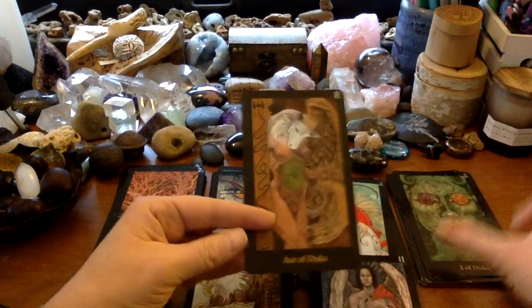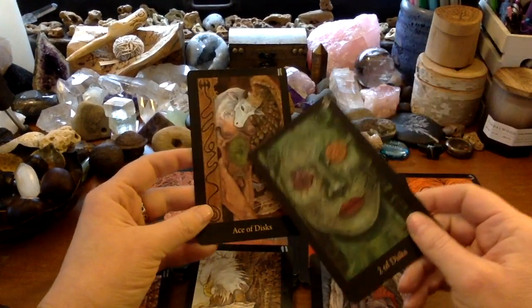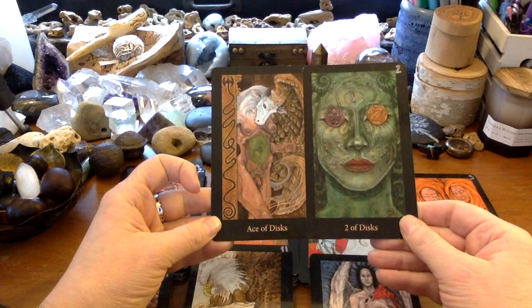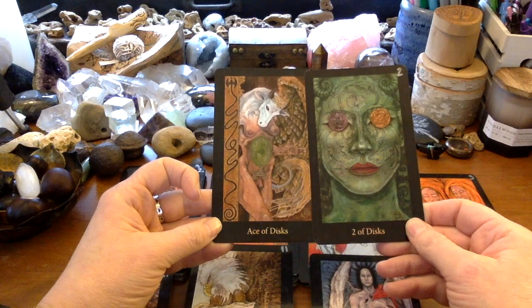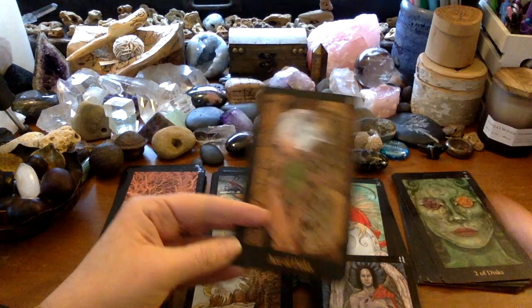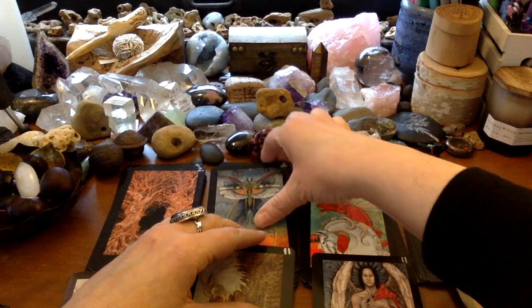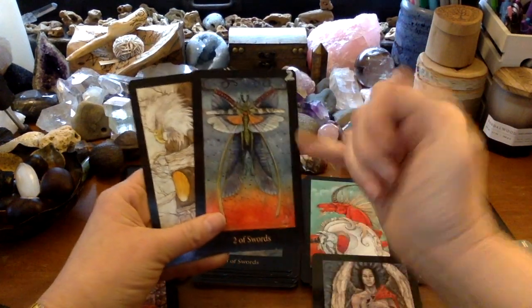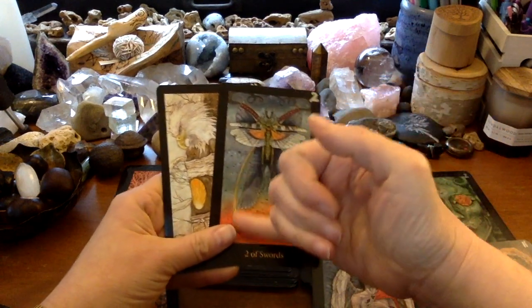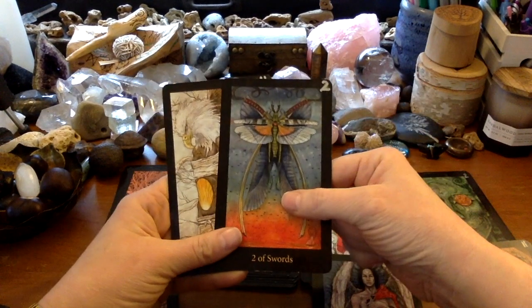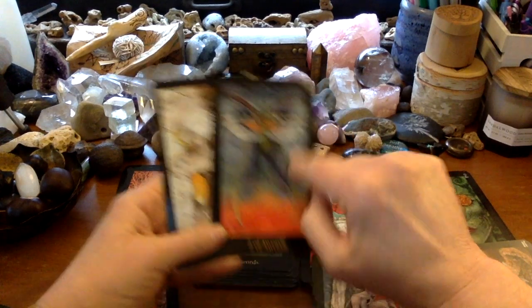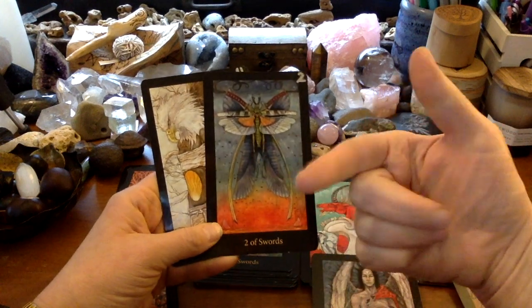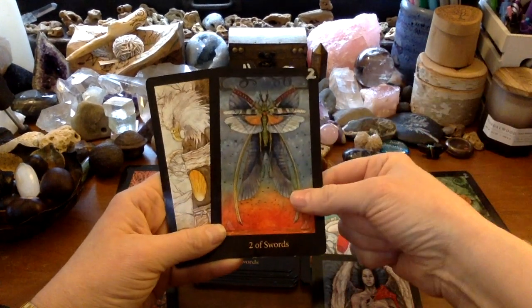Okay, and then again, we get a little bit closer when we look at the Two of Discs, the intuition, the intuitive space. We could also look at this Two of Swords as thought and word, right? Or of intent and focus, but without the ability to take it to the next step yet.